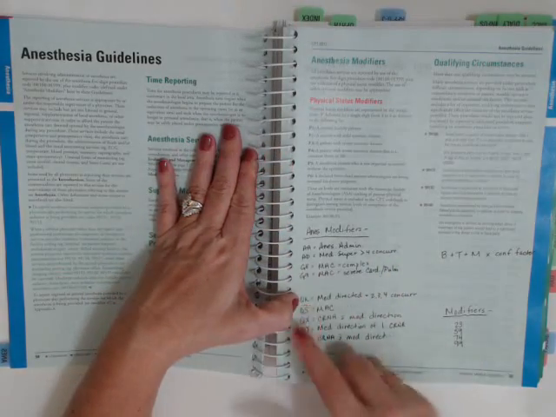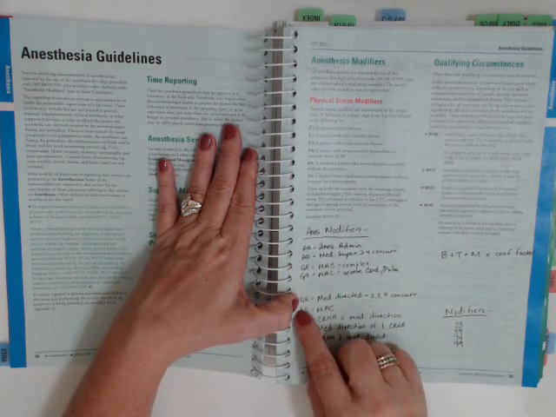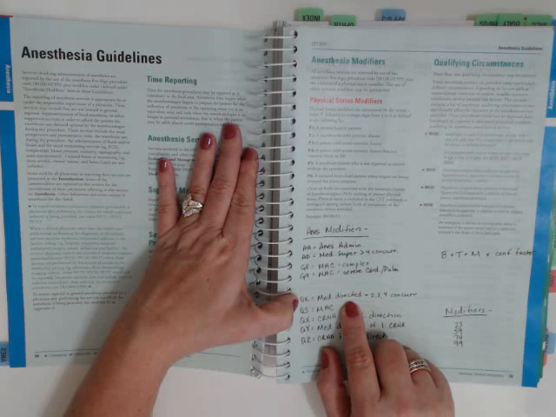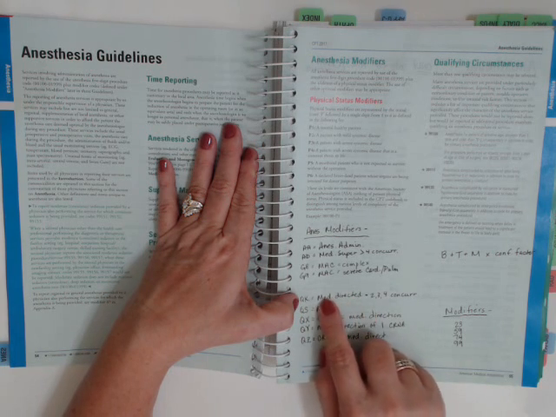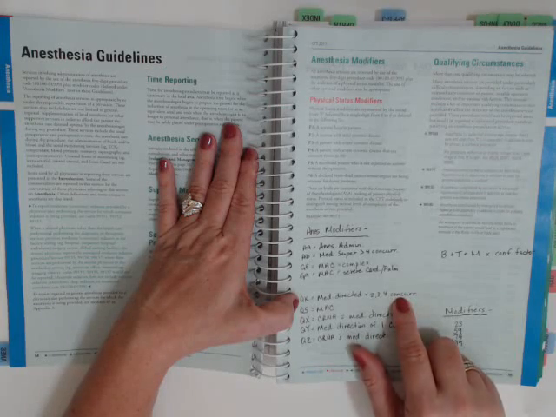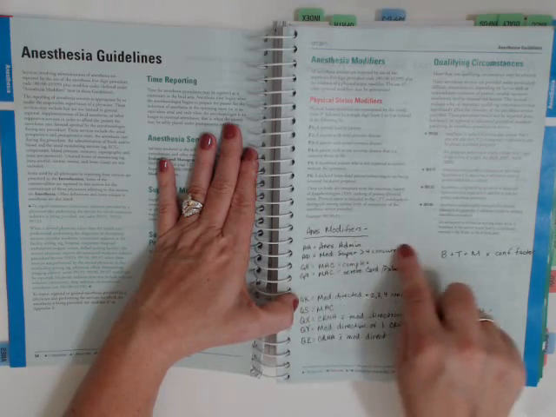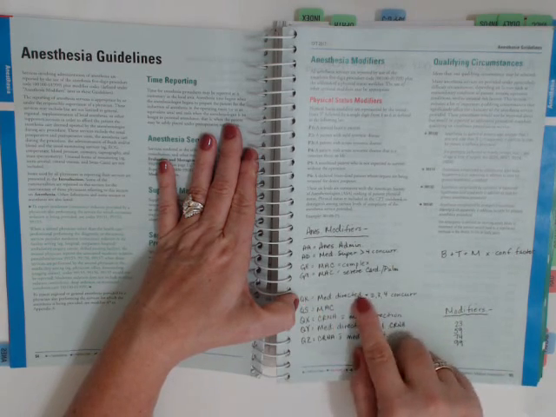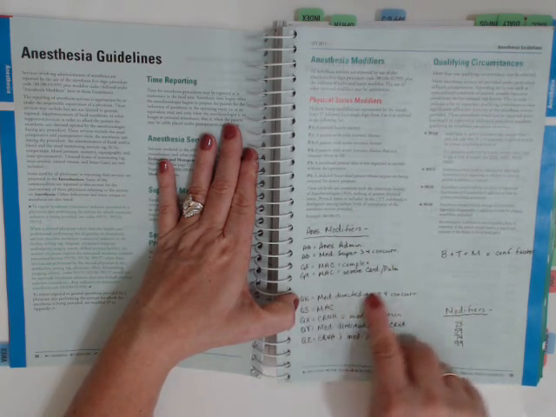QK, I skipped the G8 and G9. We'll get those in a minute. QK, medically directed, this is the anesthesiologist who is medically directing 2, 3, or 4 cases at the same time. So AD is greater than 4. QK is 2, 3, or 4 at the same time.